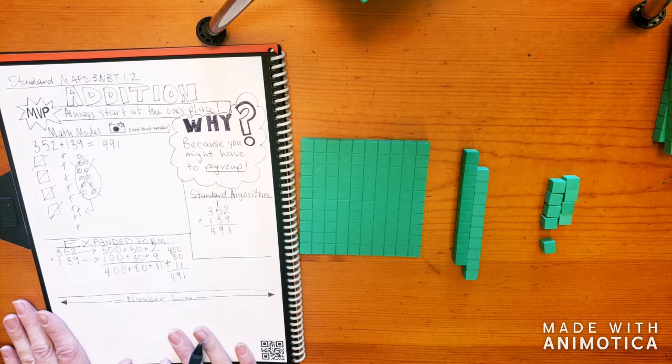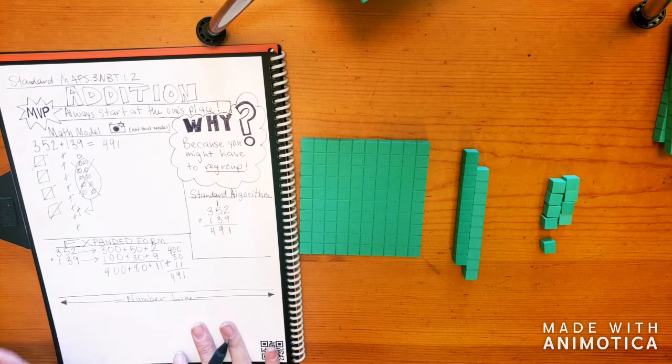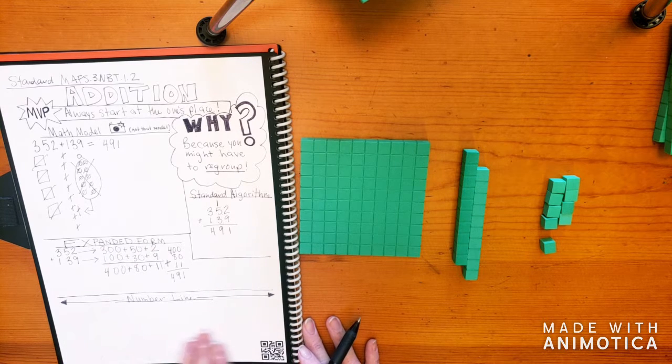Now we're gonna go over one more strategy, the number line. We're keeping our same add-ins, so that way you can see all these strategies with the same numbers.